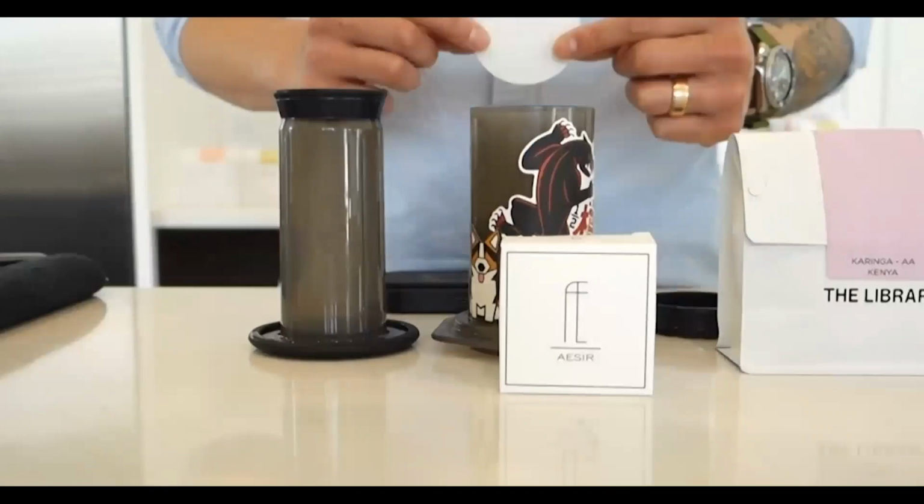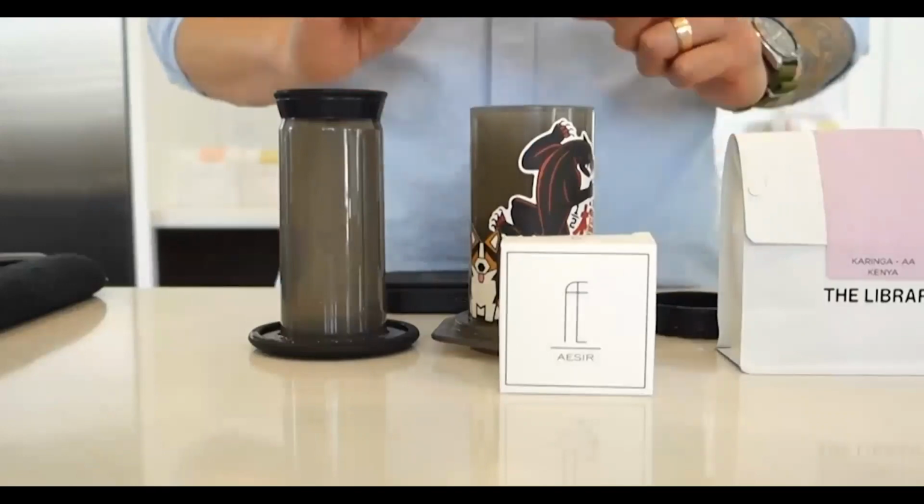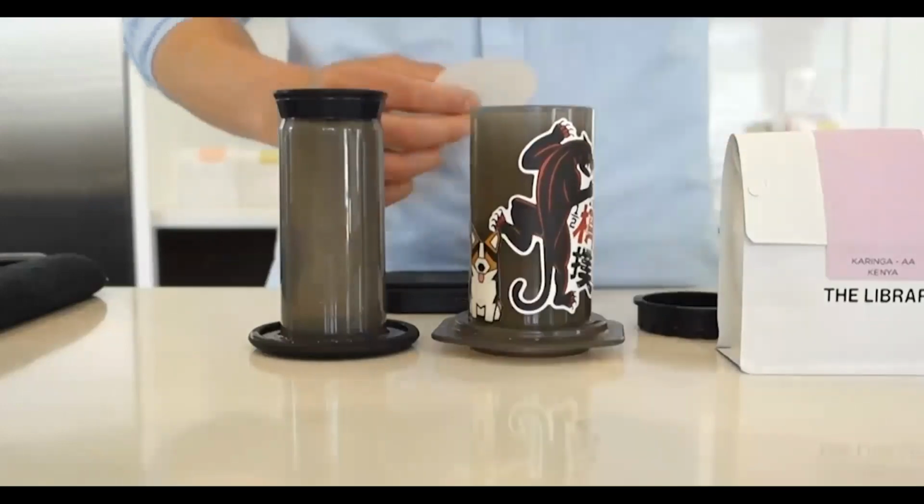It's comprised of a specialized pulp, which results in a much more even paper. It's a lot more robust than the standard one, and the pore size is much different, which results in a much more vibrant coffee.